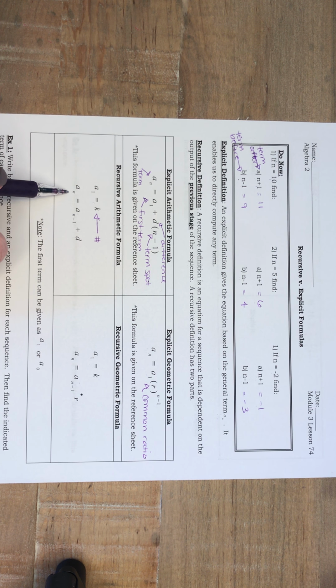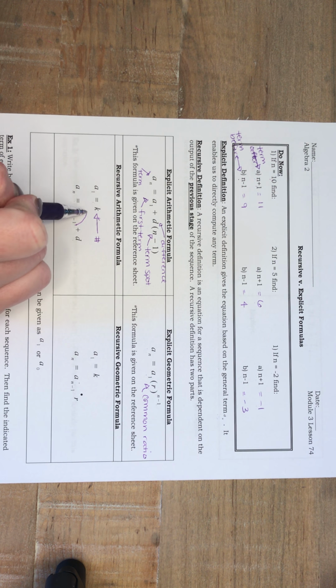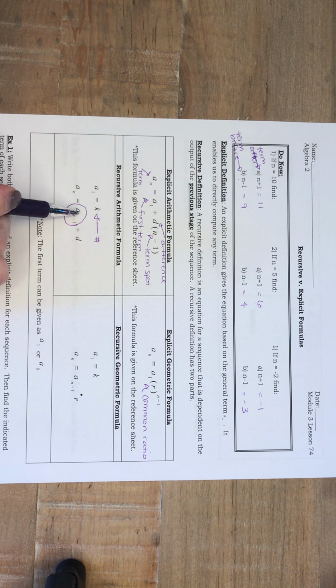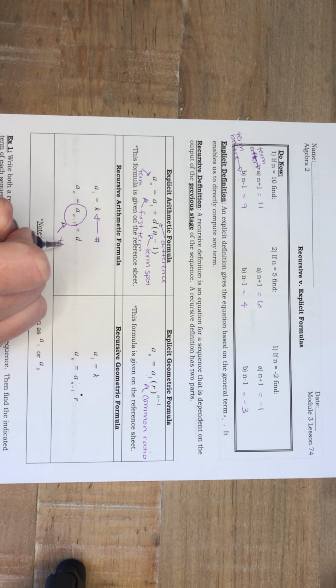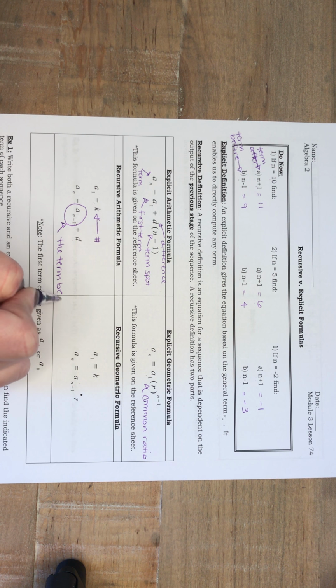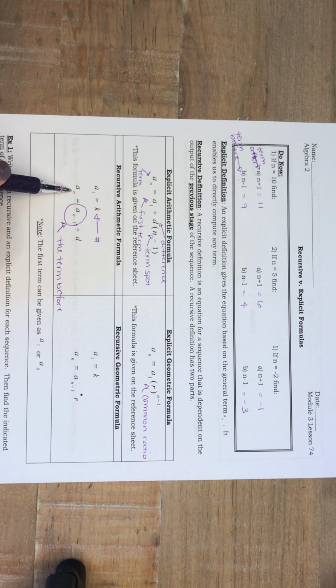So the formula is a sub n, which is just meaning the next term, equals a sub n minus 1 plus d. So let's break this down. So this, a sub n minus 1, this is one thing. This is a notation that means the term before. So if you want a sub n, let's say that's the 50th term, right? You want the 50th term, you need the 49th term first, and then you just add d to it, and that will give you your a sub n, right? So this is just an expression.